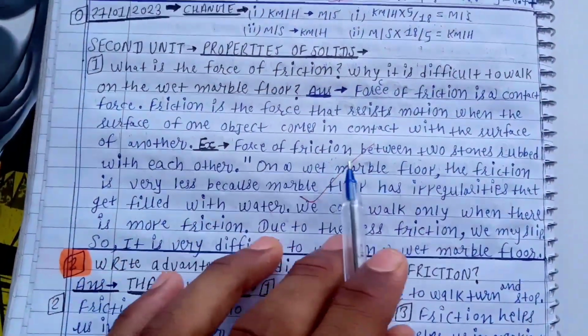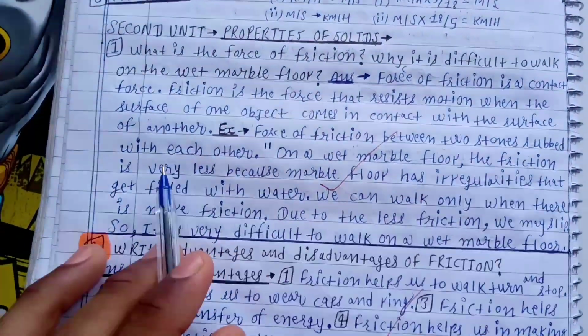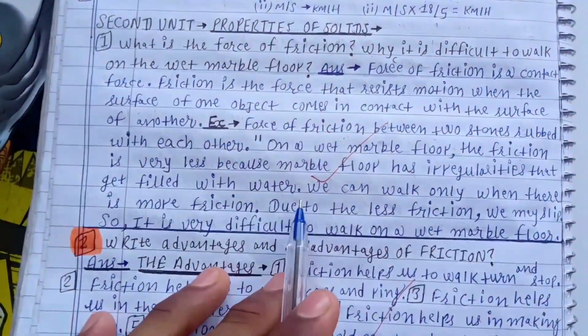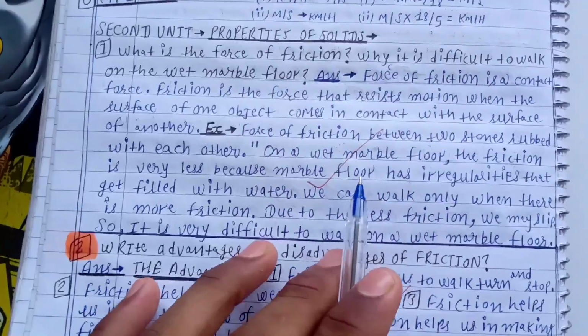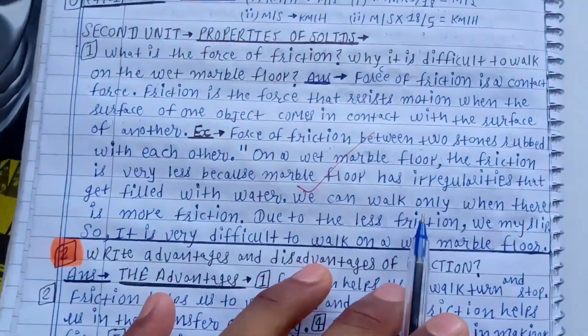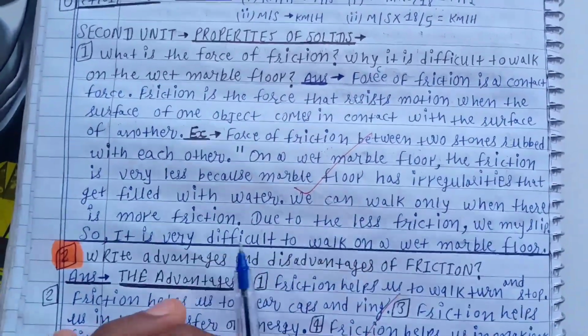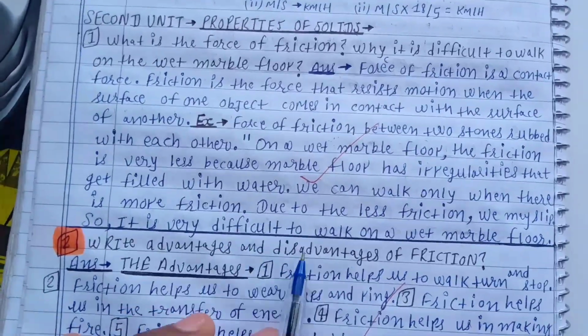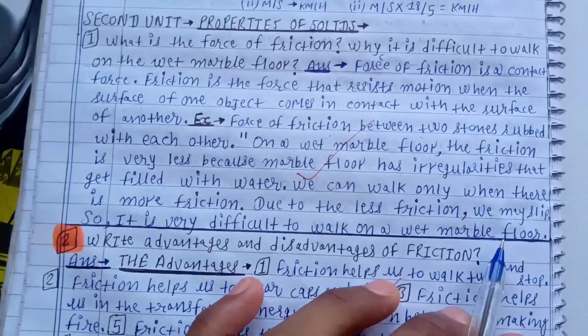Example, force of friction between two stones rubbed with each other on a wet marble floor. The friction is very less because the marble floor has irregularities that get filled with water. We can walk only when there is more friction. Due to the less friction, we may slip. So it is very difficult to walk on a wet marble floor.